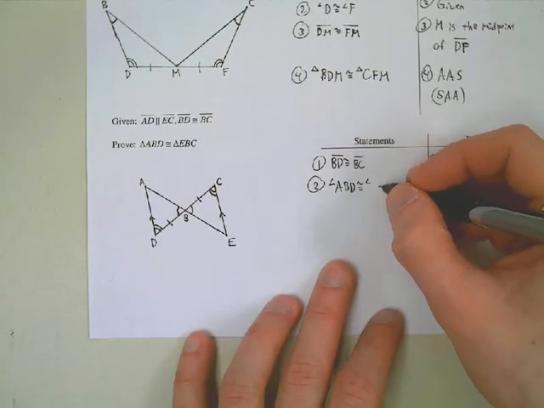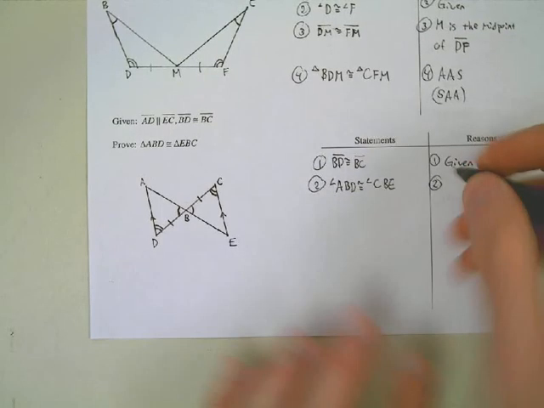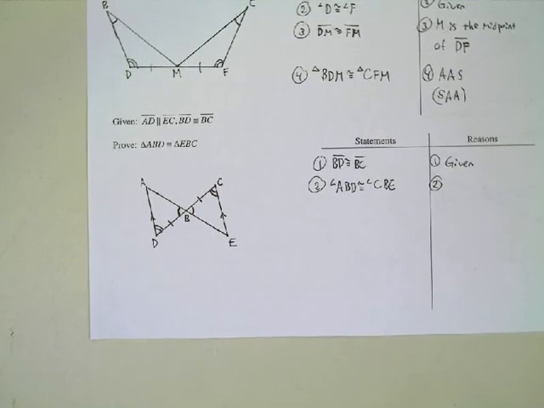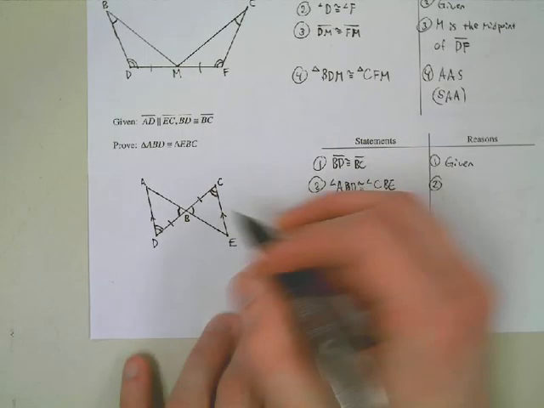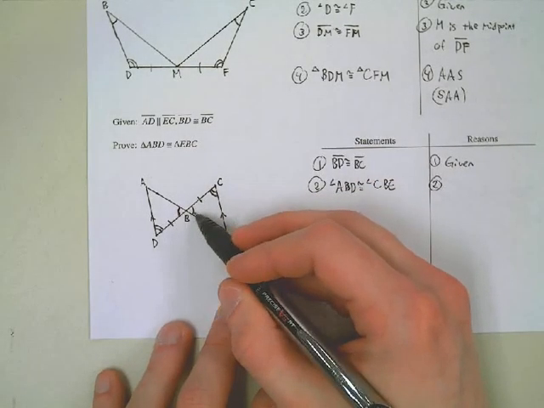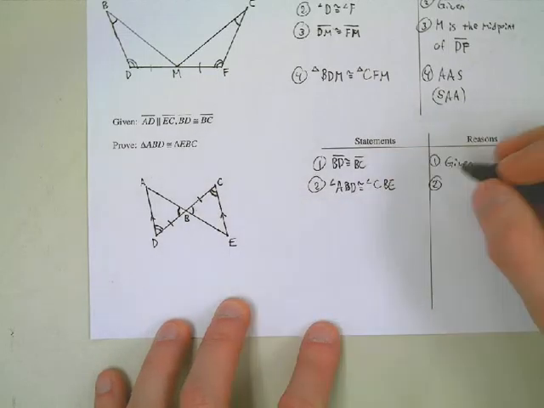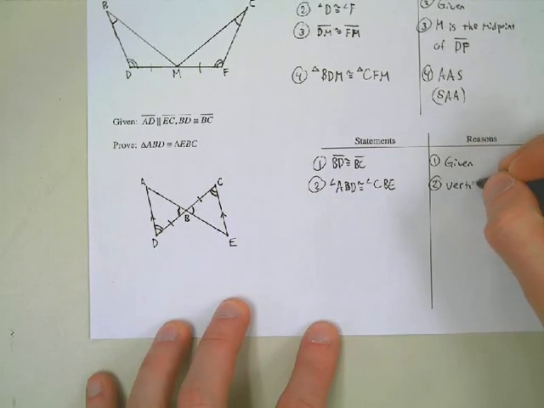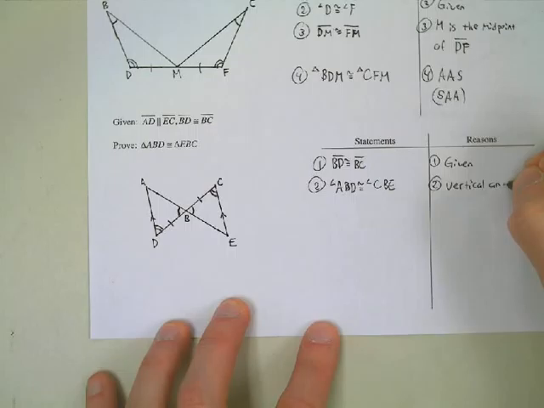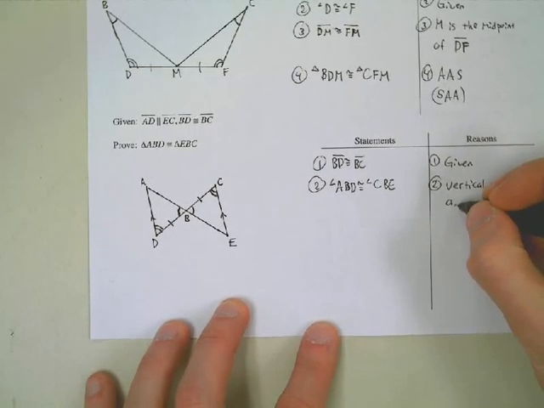Okay. And Courtney, do you remember why we said those two angles were congruent? These two, because they're what kind of angles? Vertical angles, yep. So vertical angles are congruent. I actually wrote the word congruent out this time. I don't know why. You can use the symbol for congruent there if you want to.